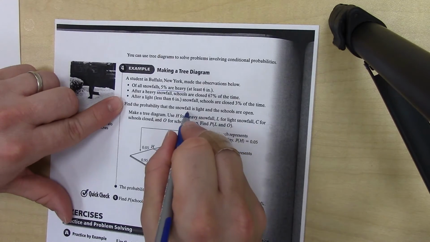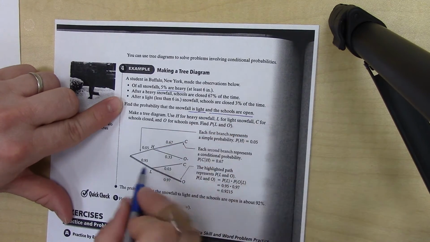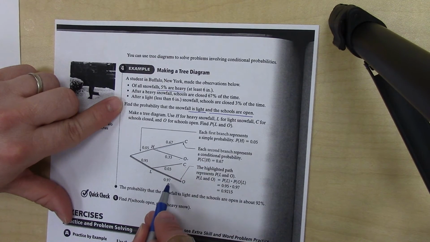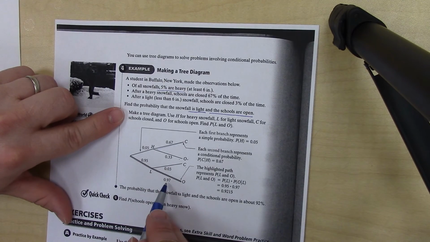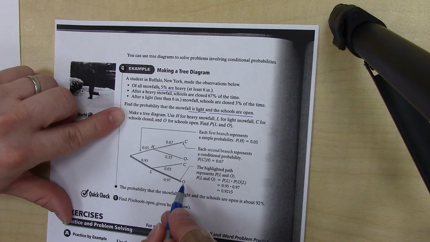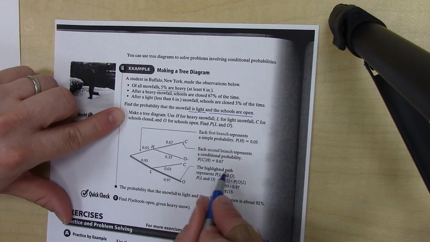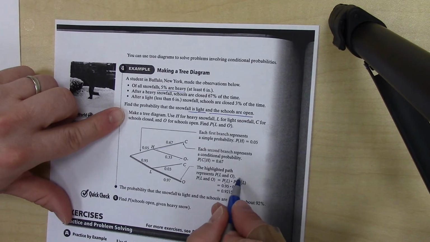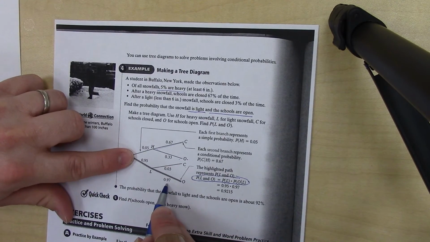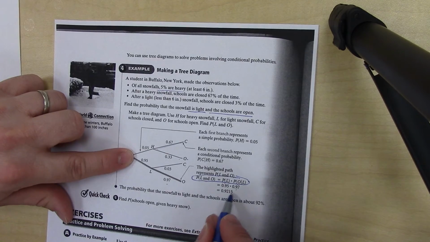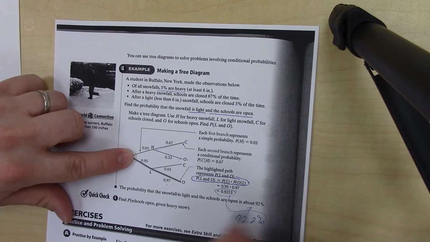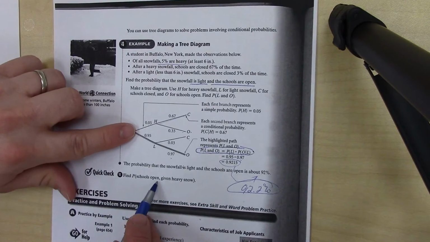Find the probability that it's light and the schools are open. So we're going this way and we're going this way. The answer is not just 97%, it's kind of a double percent, right? So you can see what they're going to do here is they highlighted where it is, and the path is P of L. Look right here, let's circle this. So all they did was multiply 0.95 times 0.97 because those are the two probabilities. Multiply together, they get 92.2%.